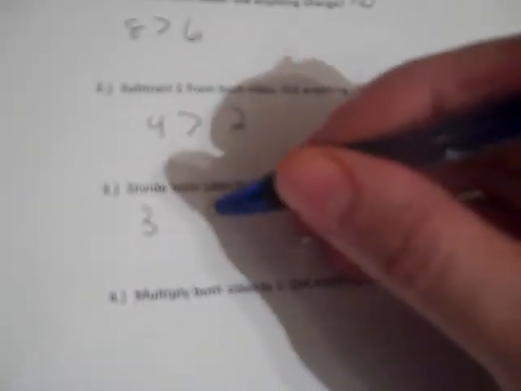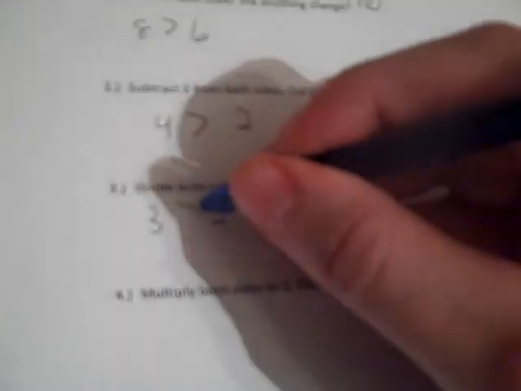Now divide both of these by 2. So 6 divided by 2 is 3, and 4 divided by 2 is 2. And did anything change? No. So you're like, oh, so it doesn't change when you divide. Well, not necessarily. I was dividing both sides by a positive number, so it didn't change. Divide by a negative here, and we'll see what happens. Now multiply both sides by 2, so that'd be 12 and 8. 12 is bigger. Did anything change? Nope.